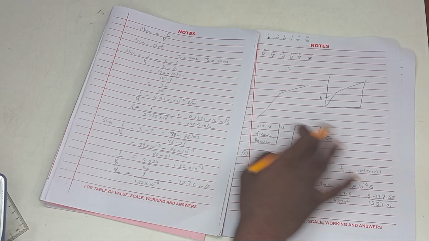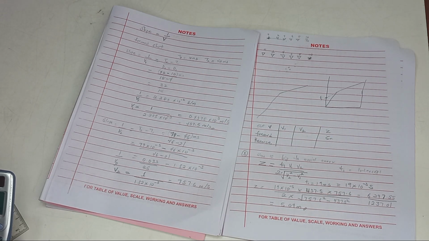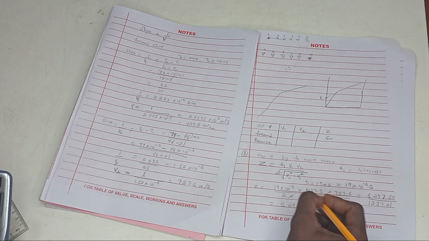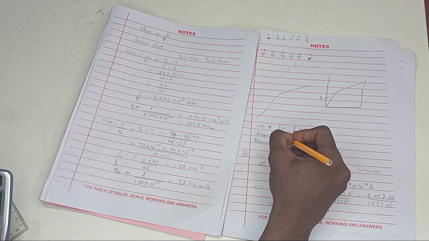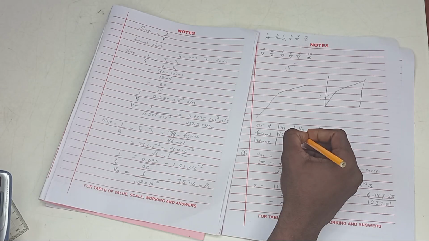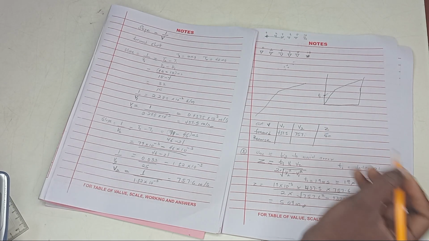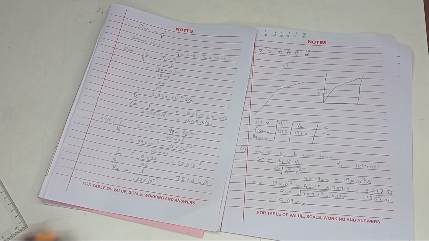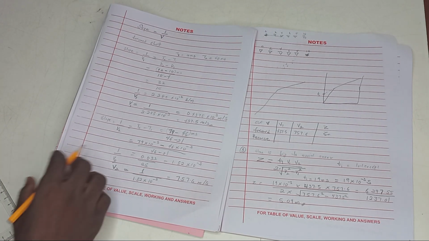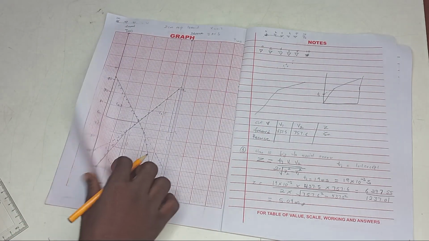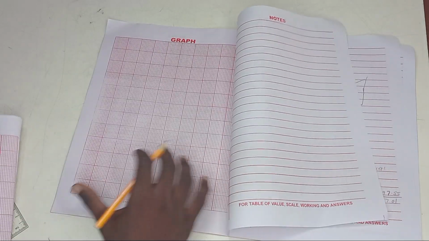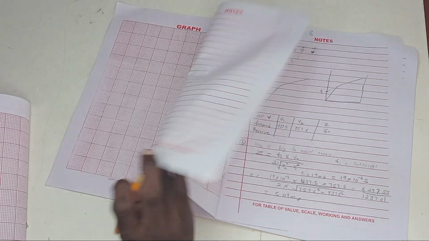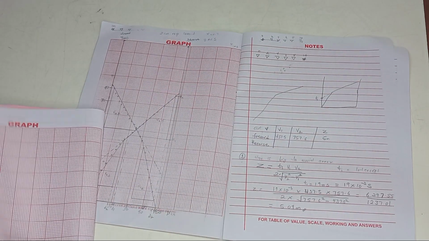Okay, you have to fill the table, so ensure you fill the table so that you don't lose your mark. Okay, 5. Your forward V1 is 437.5 and V2 is 757.6. So your own task is now to do the reverse. Do the reverse of the shots, and also fill in the table.